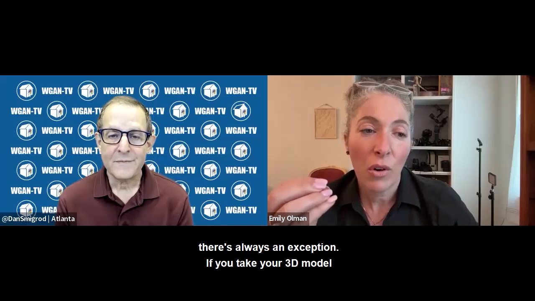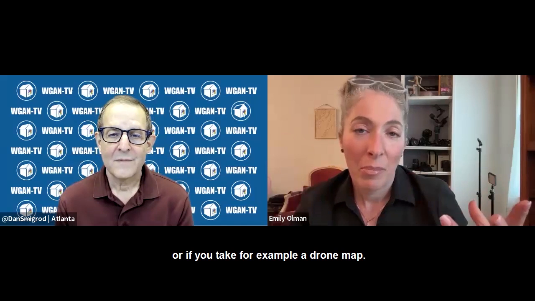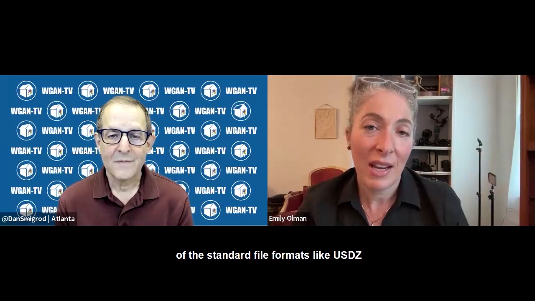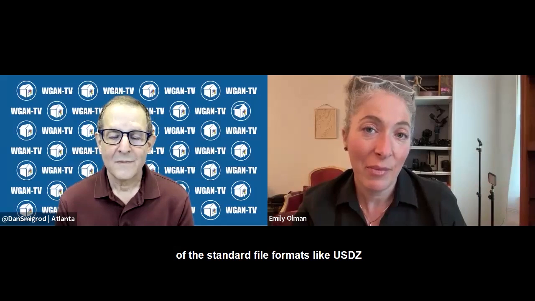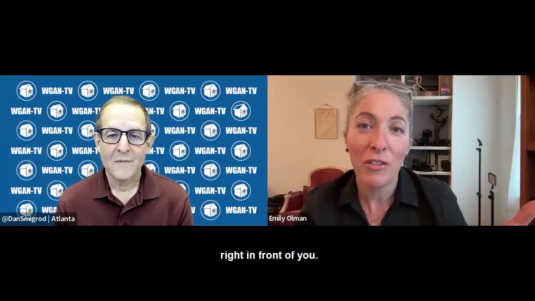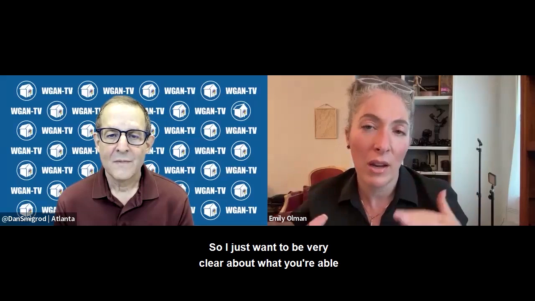If you take your 3D model, or for example a drone map that you have converted into one of the standard file formats like USDZ or GLTF, then those files can easily be viewed in 3D through Sketchfab or even Keynote on the Vision Pro. And it's very, very cool. Then you are seeing and playing with that Matterport model in 3D right in front of you. But it's the 3D model, it's not the tour.